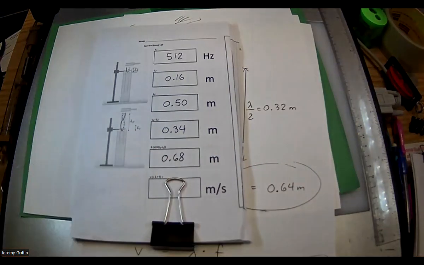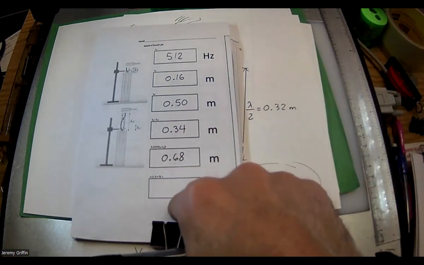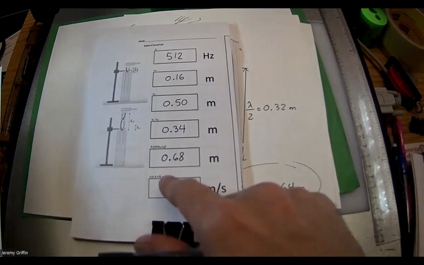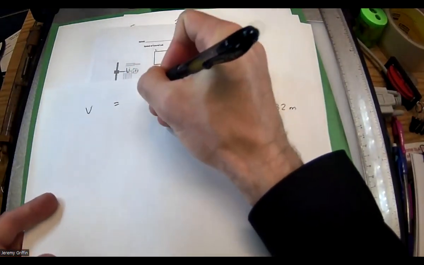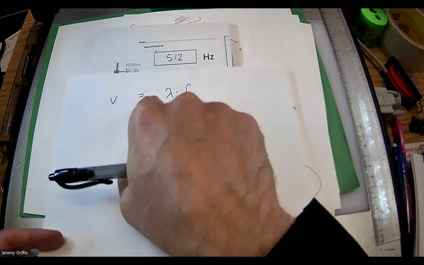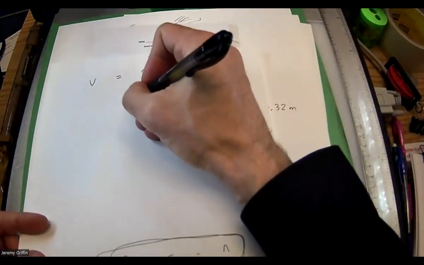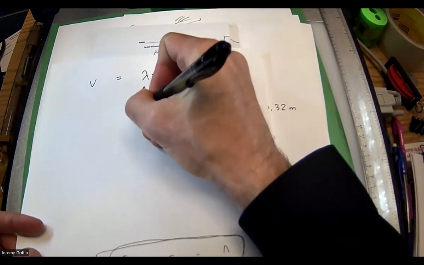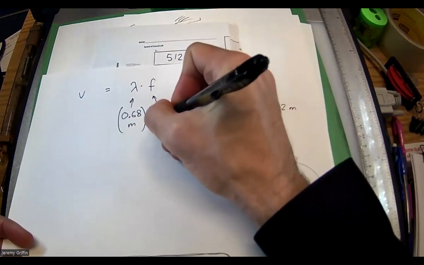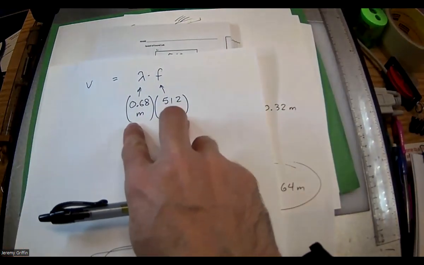There we go. Now we're getting really close, because the goal of the lab is to figure out the speed of sound. We're going to calculate that, and there's one step to go. Speed of a wave is equal to wavelength times frequency. Really important wave equation. Meters per second. And we have both of these. We said the wavelength is 0.68 meters. We said the frequency is 512 hertz straight off the tuning fork. Hertz is the same thing as 1/seconds, giving meters per second. Put it all together.